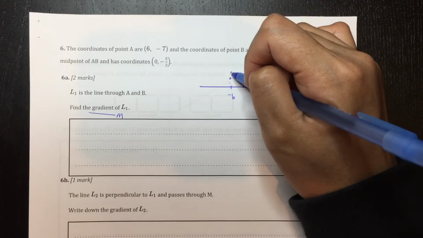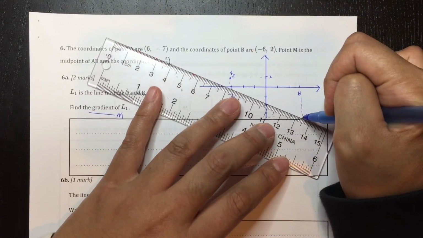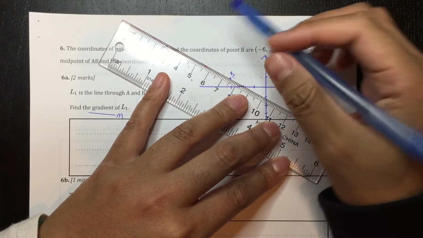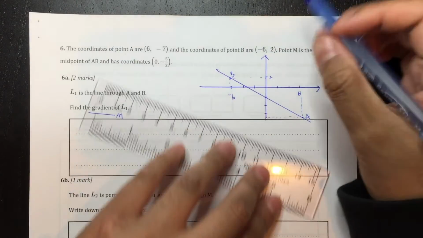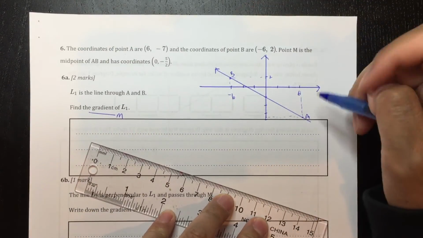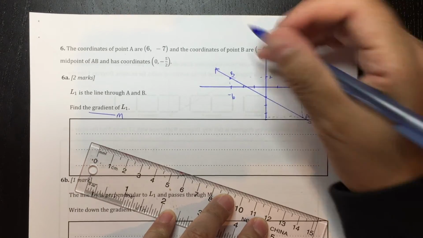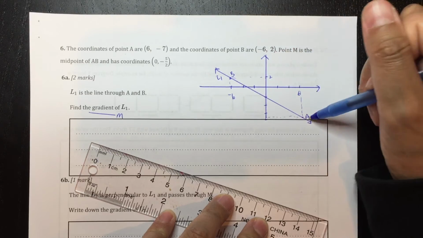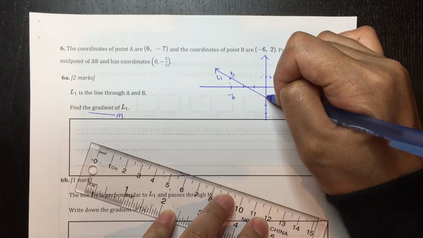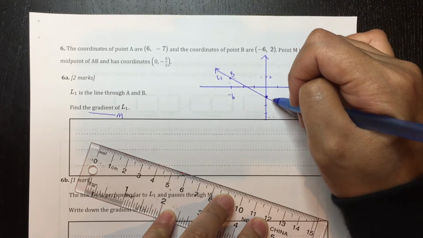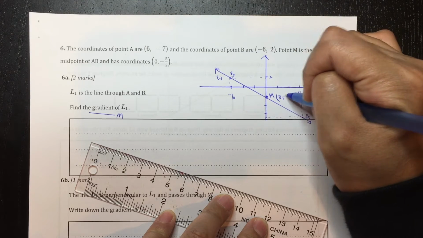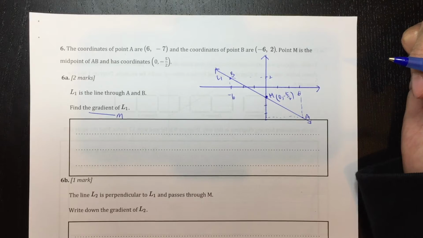Okay, so this is my point B. The line L1 goes through points A and B. So this is my line 1. Okay, and the midpoint of AB is this one, (0, -5/2).